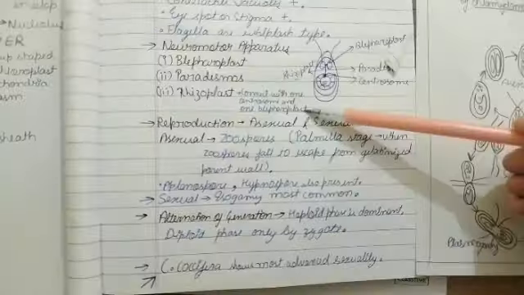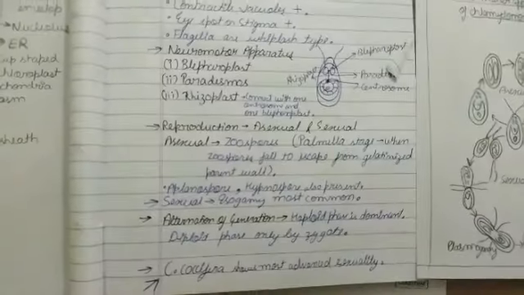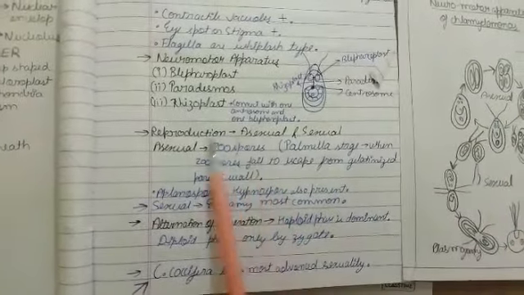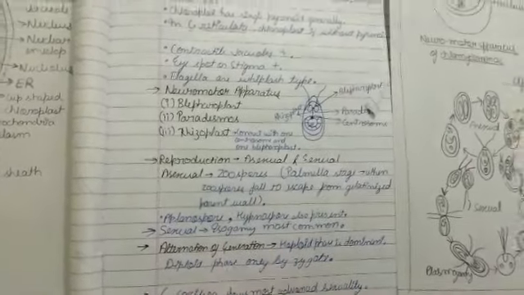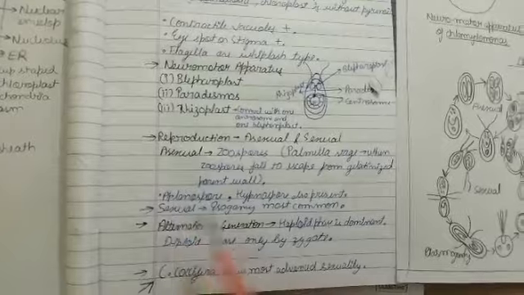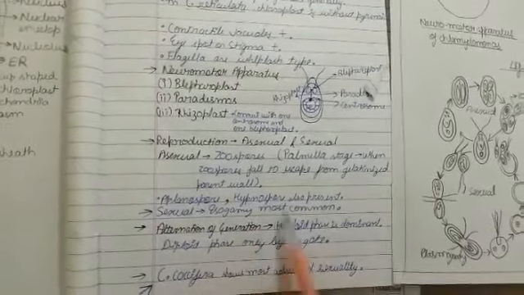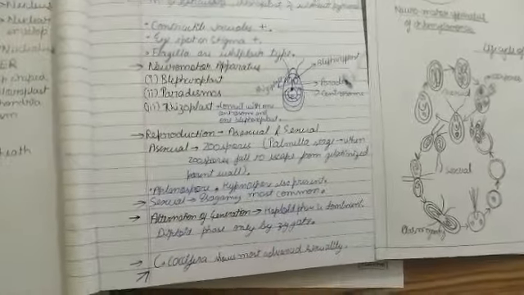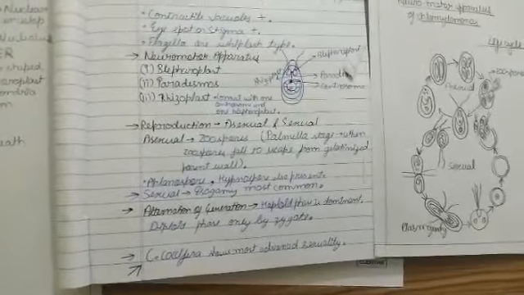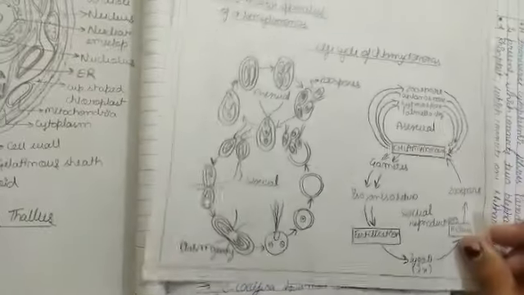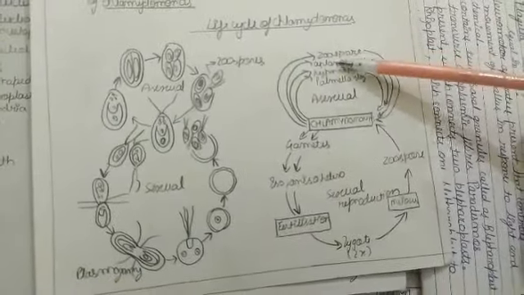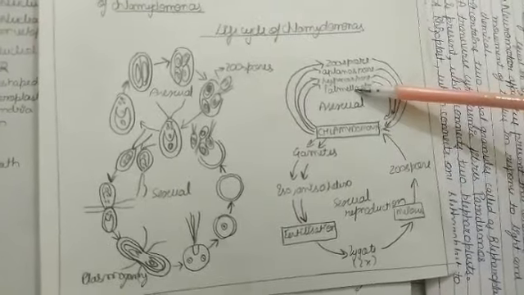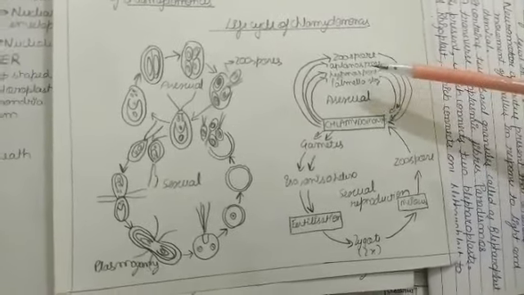Talking about reproduction, it is of both sexual and asexual type. Asexual reproduction takes place with the help of zoospores, and aplanospores and hypnospores are also present, whereas sexual reproduction takes place by isogamy, which is the most common one in this. However, some species may have a different way, but isogamy is the most common one here. You can see the life cycle here, your asexual part and your sexual part. Asexual can be by zoospores, aplanospores, hypnospores, and also the palmella stage.